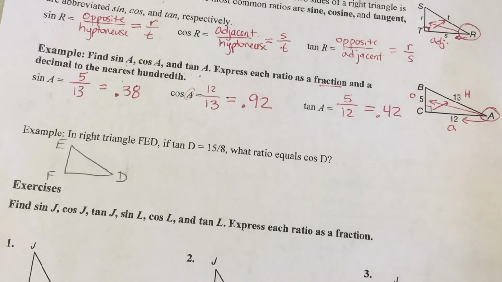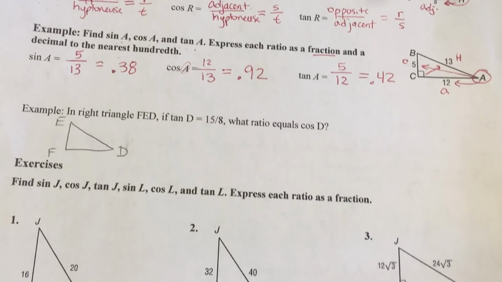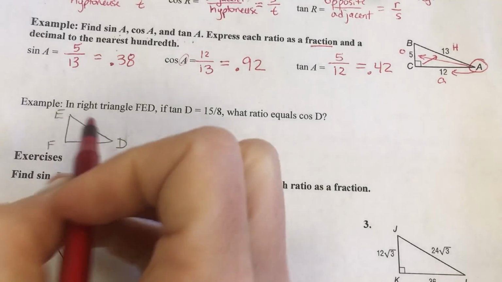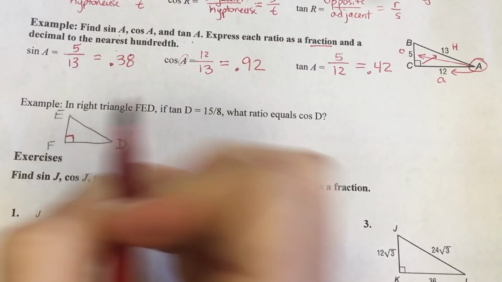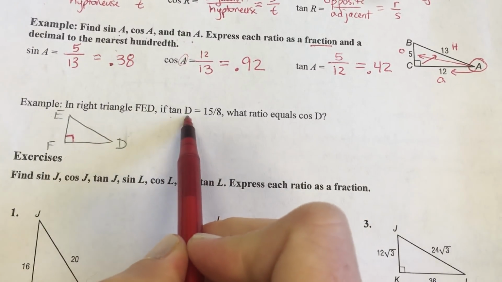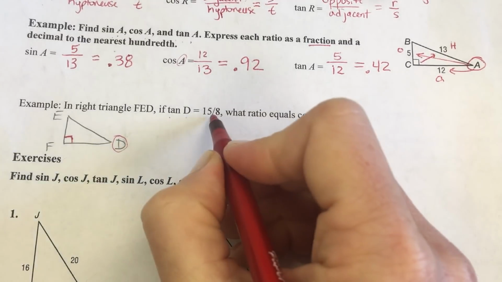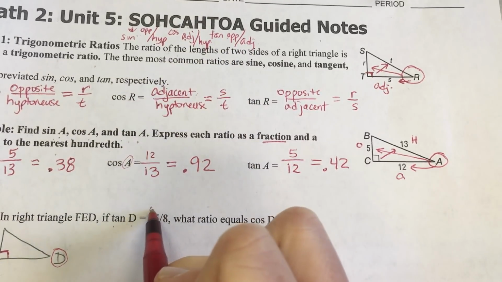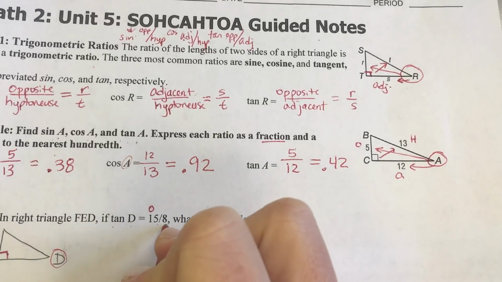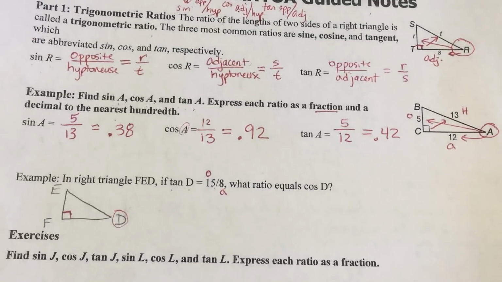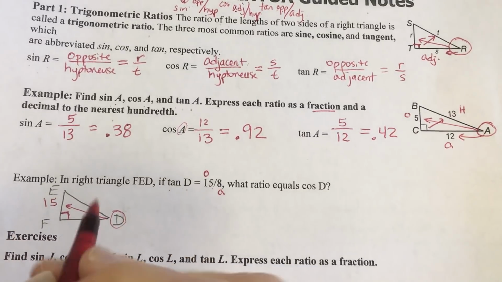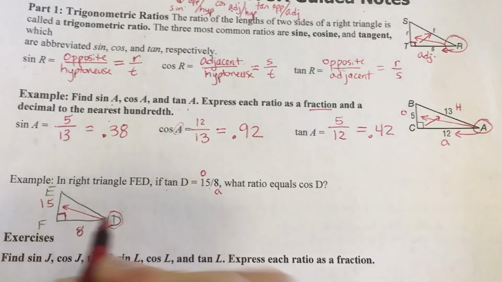All right, in a right triangle FED, if tangent of D is 15 over 8, what ratio equals cosine D? All right, so here's our right triangle, so there's our right angle. Tangent of angle D, here's angle D, is 15 over 8. Well, remember that tangent is opposite over adjacent. So 15 is your opposite, and adjacent is 8.